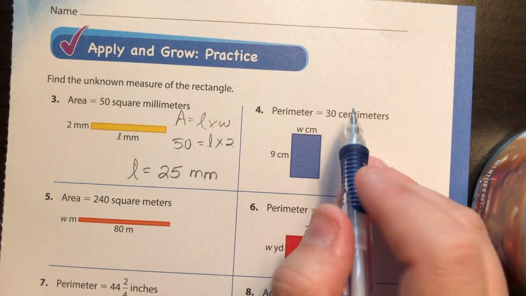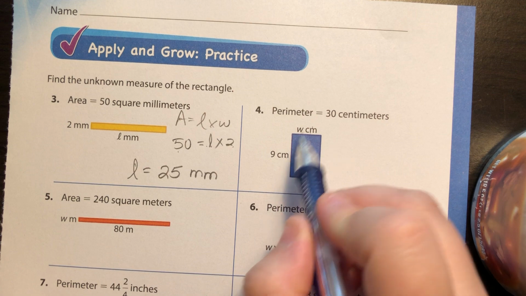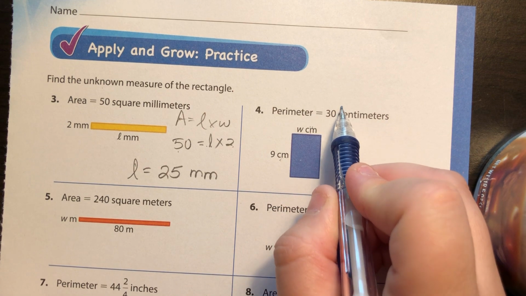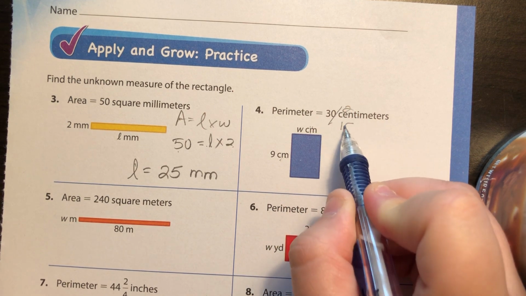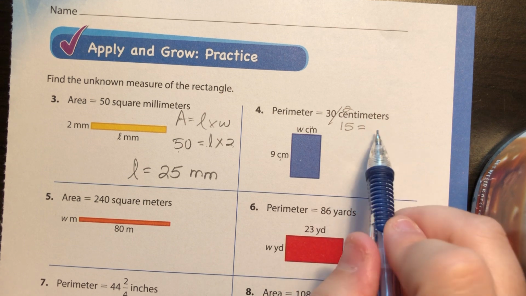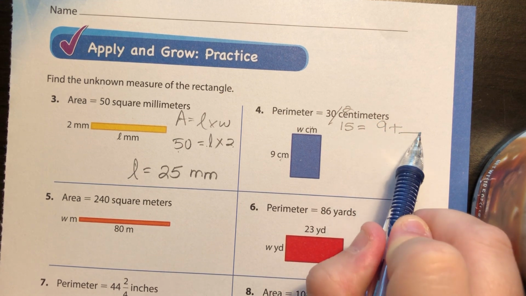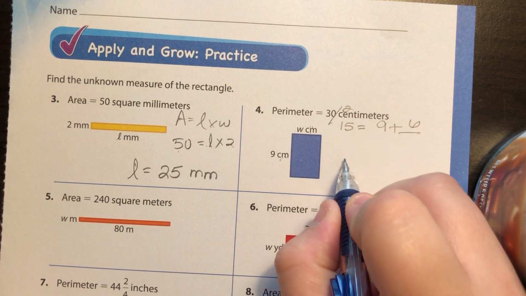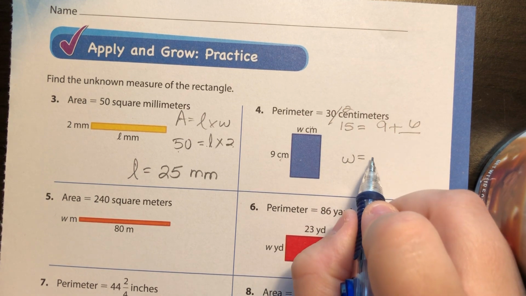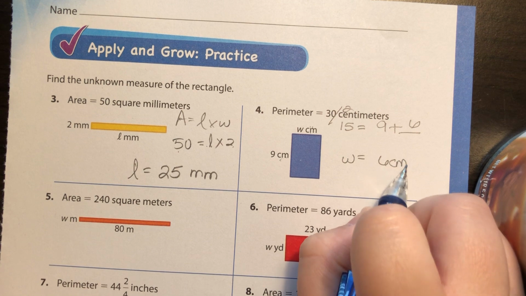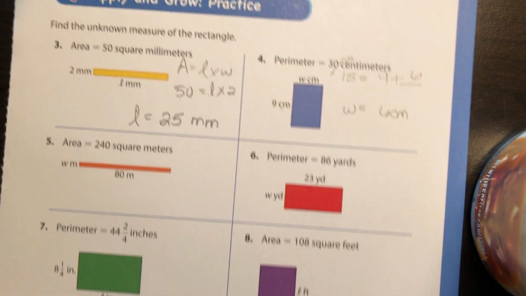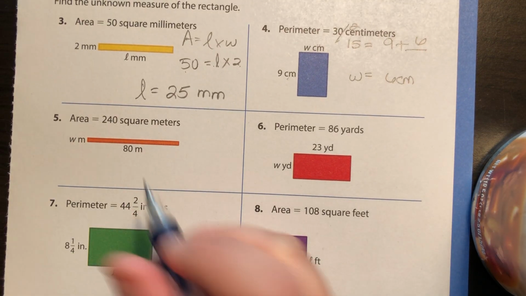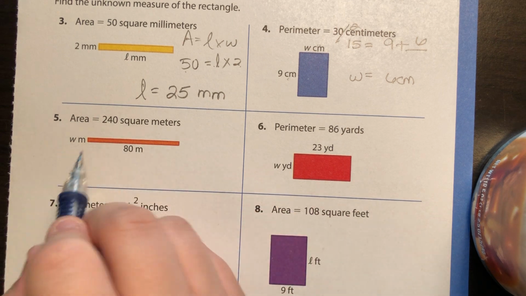Over here, the perimeter, like I said, since I only need to know the 2 sides, I am going to divide this by 2, and I'm going to get 15. Now it's easy to say 9 plus what equals 15? That would be 9 plus 6. So the width is 6 centimeters. Okay. Area, 240 square meters.